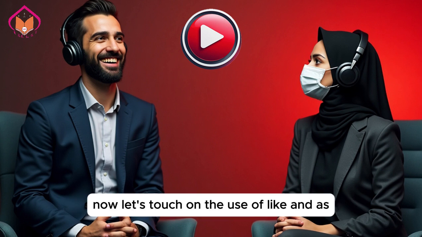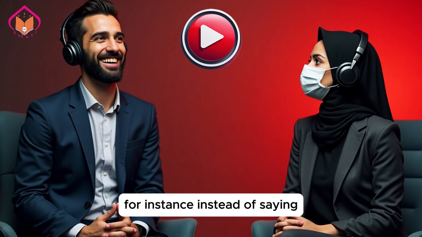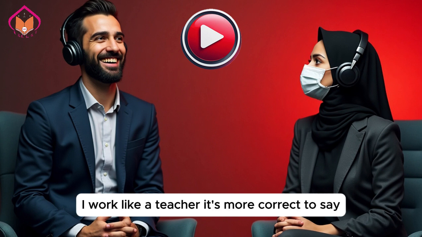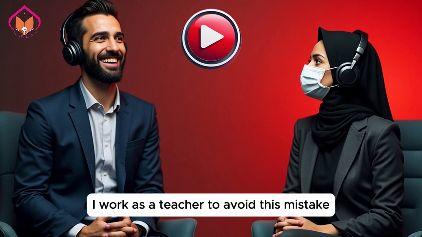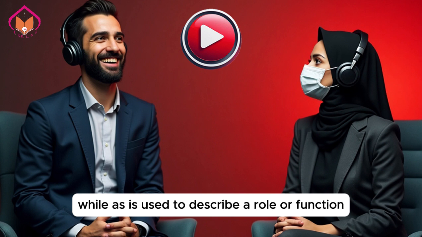Now, let's touch on the use of like and as. Many people use like in formal contexts when as would be more appropriate. For instance, instead of saying, "I work like a teacher," it's more correct to say, "I work as a teacher." To avoid this mistake, remember that like is used for comparisons, while as is used to describe a role or function.